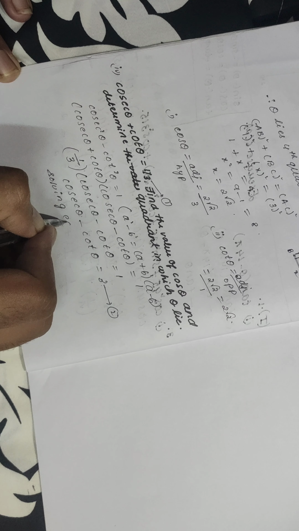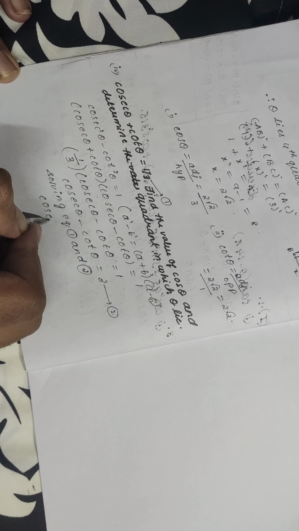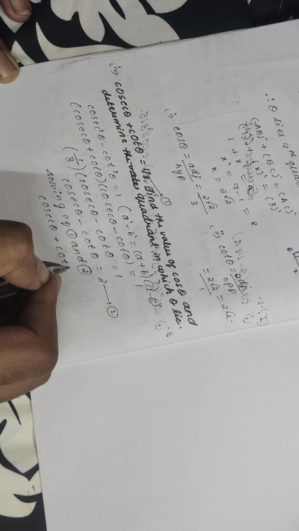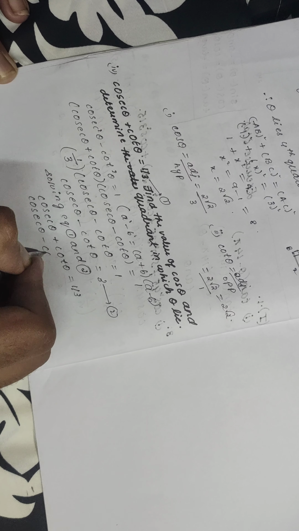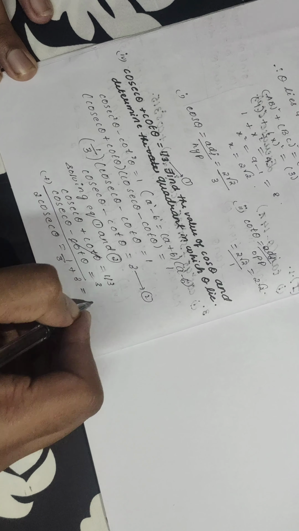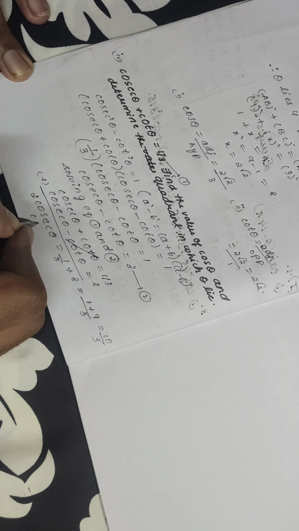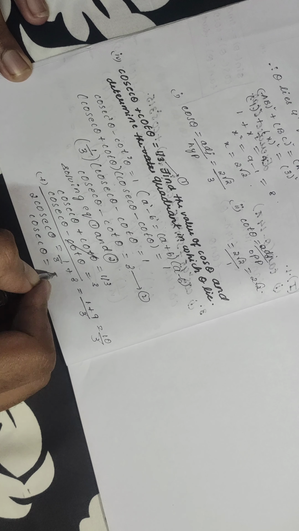Solving equations 1 and 2. Cosecant theta plus cot theta is 1 by 3 and cosecant theta minus cot theta is 3. Cancel and add this. So 2 cosecant theta is equal to 1 by 3 plus 3, which means 1 plus 9 by 3, 10 by 3. The value of cosecant theta is equal to 5 by 3.